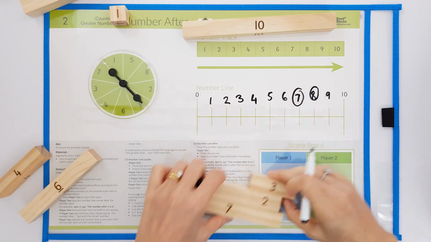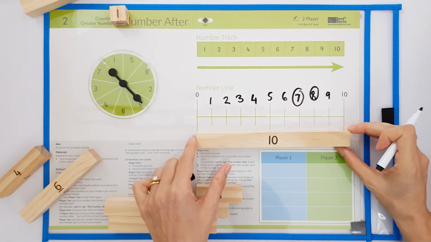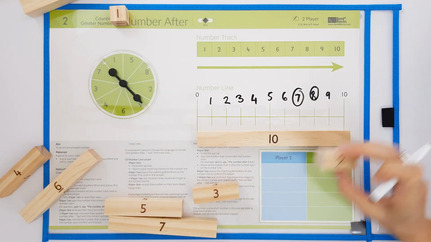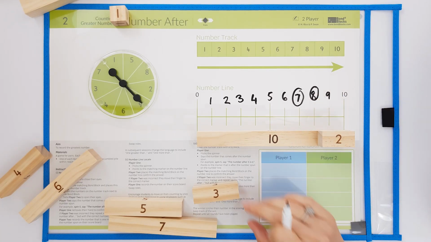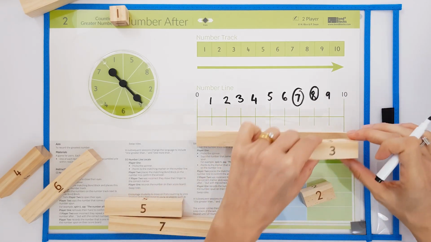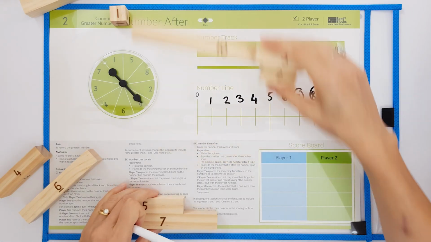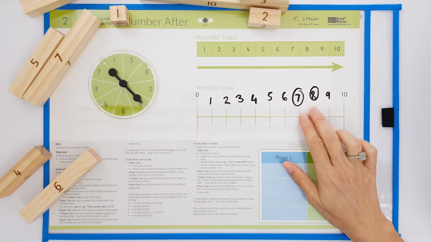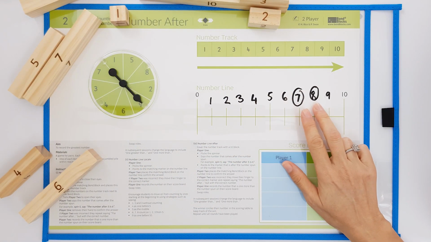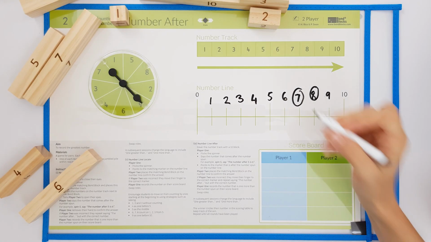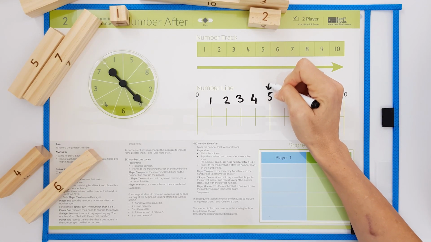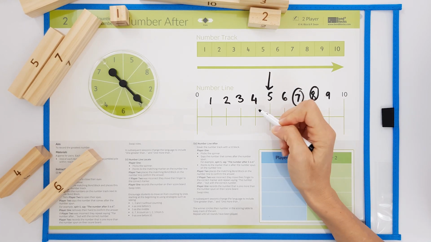Or alternatively, starting at 10, 2 less would be 8, and 3 less than 10 would be 7. They are the most difficult to learn, and as you go through the bond block system, you will develop those bonds. But at the moment, we are really focusing on 5.